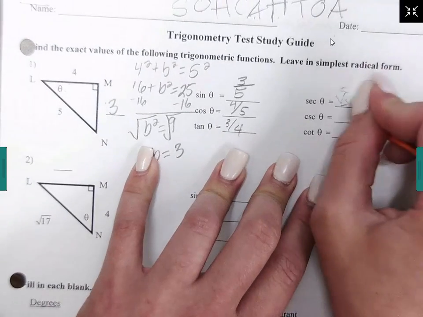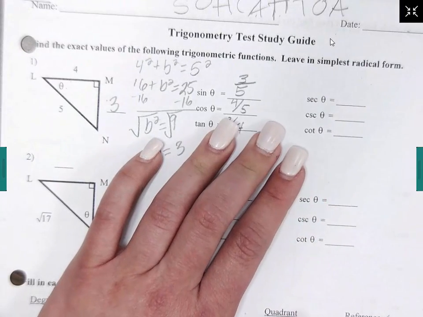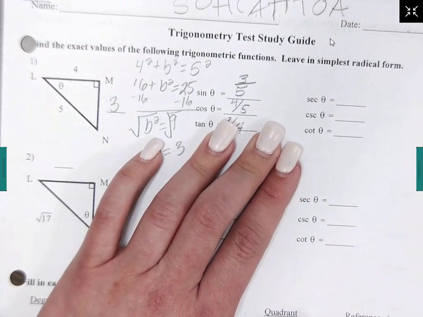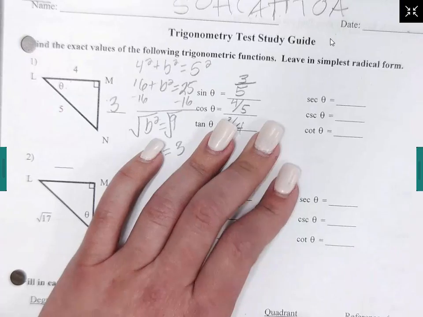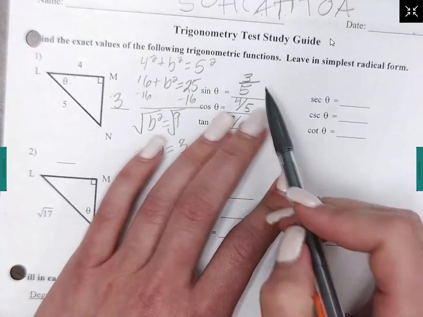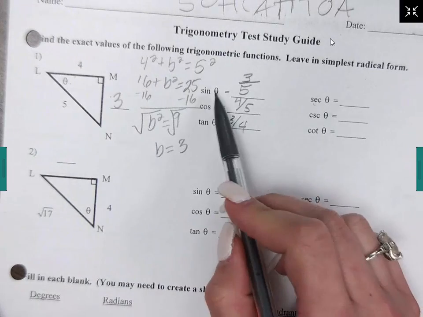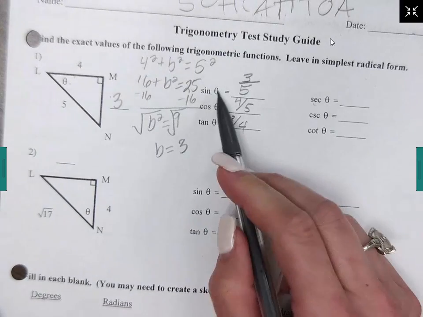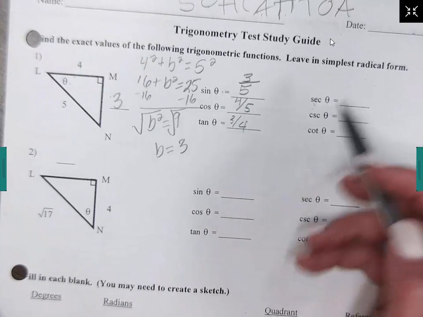Sine goes with cosecant, okay? If you're using pen, listen. I need you to listen. I put this on here for a reason. You need to know that sine does not go with secant. That secant is not the reciprocal of sine. Cosecant is the reciprocal of sine. No, you just assumed. Cosecant is the reciprocal of sine.